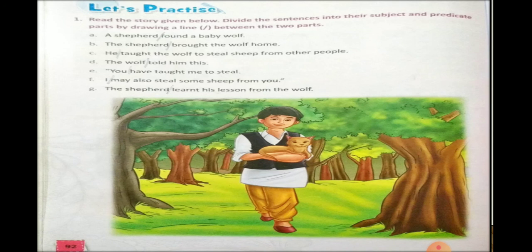So I hope it is all clear to all of you. So number A, a shepherd is the subject. Number B, again, the shepherd is the subject. Number C, he is the subject. Number D, the wolf is the subject. Number E, you is the subject. Number F, I is the subject. And number G, the shepherd is the subject.